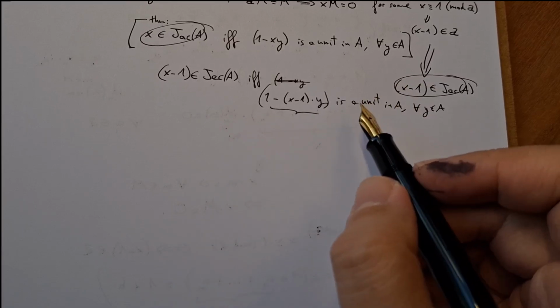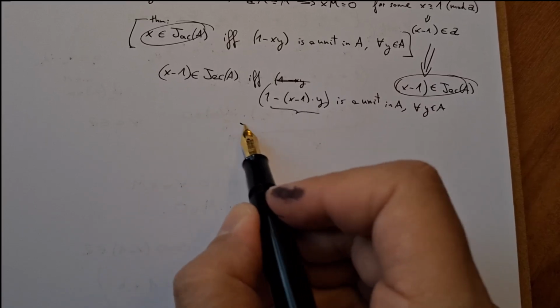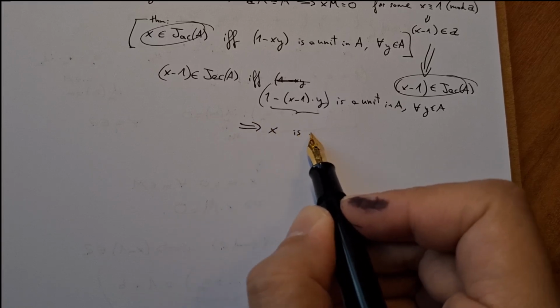But the main idea will be that x is a unit.